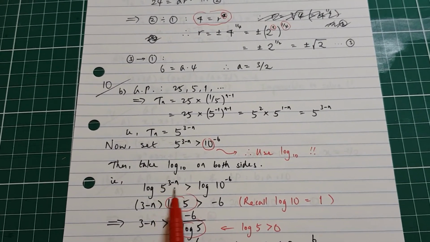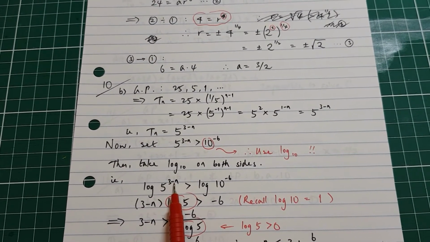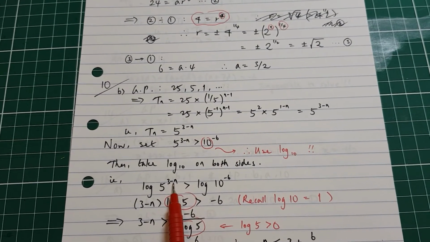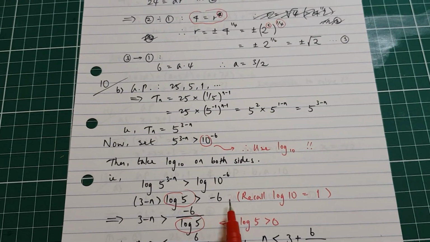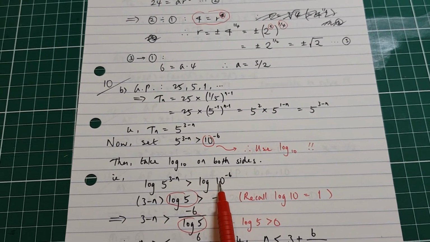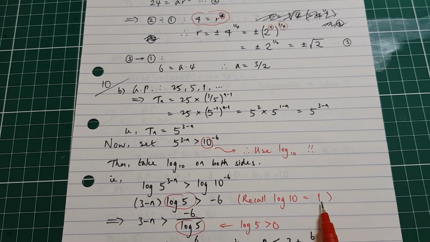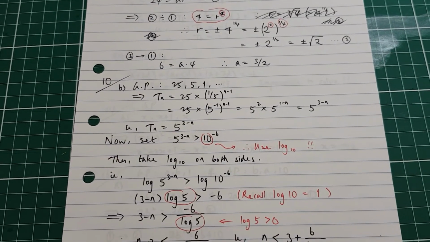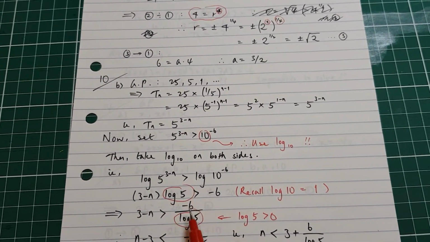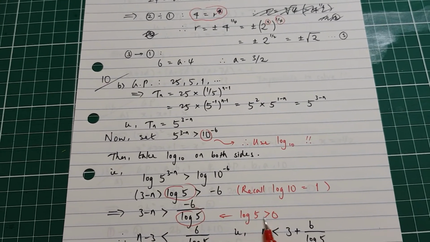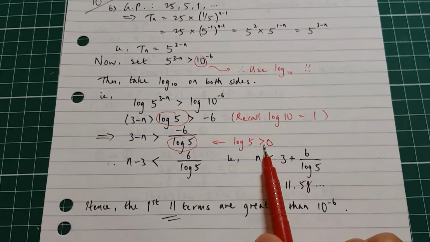So if it's a log with the power there, you can remember one of the log rules says you can bring that as if it's the coefficient of the log. That's what I'm doing. And this here, yes, you get negative 6 log 10, but remember log 10 is basically 1. So that's negative 6. Remember, we're trying to solve for n, so divide everything by log 5, but you know that log 5 is greater than 1. How do I know?